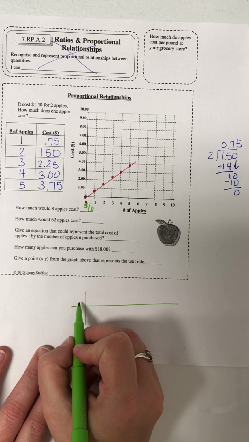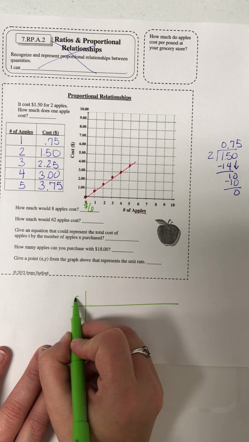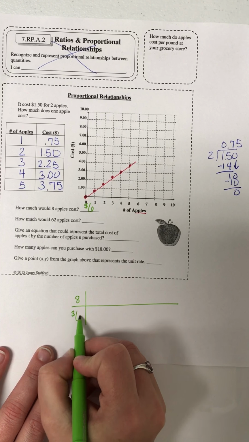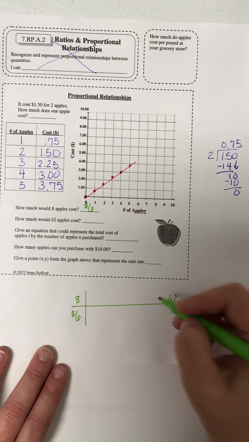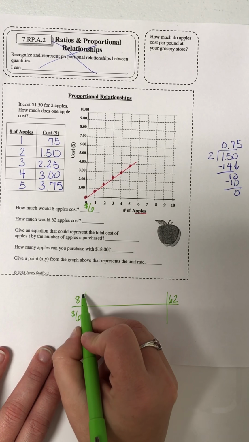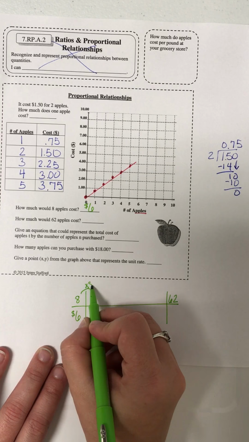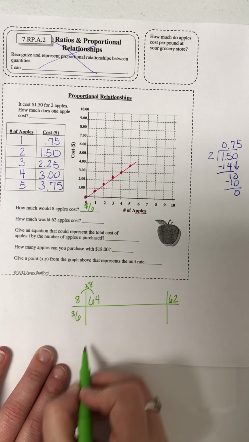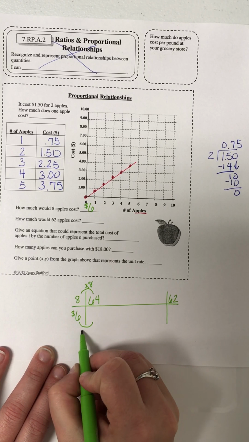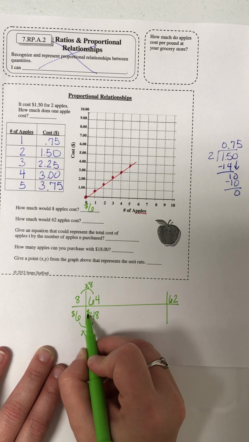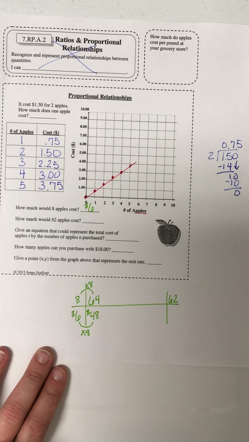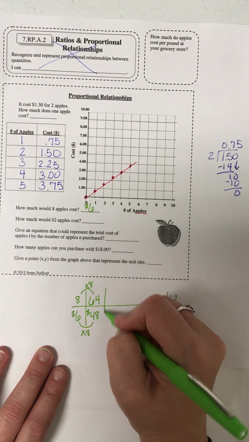If I know that 8 apples cost $6, and I want to know how many dollars I'm going to pay for 62 apples. If I multiply this by 8, I end up at 64. If I multiply this by 8, 6 times 8 is $48, so it's $48 for 64 apples. But I don't want 64 apples. I want 62 apples, okay?